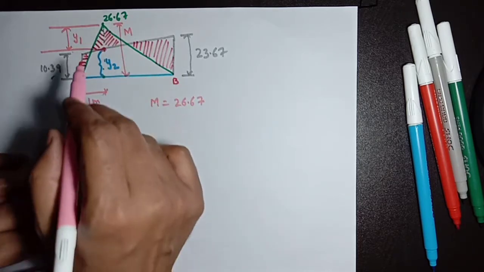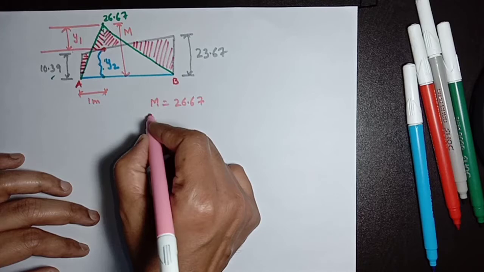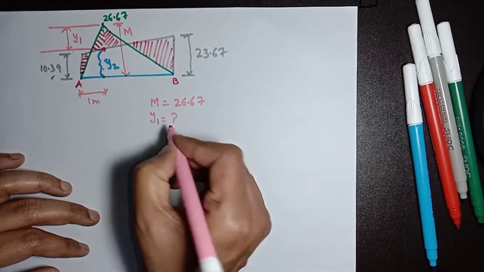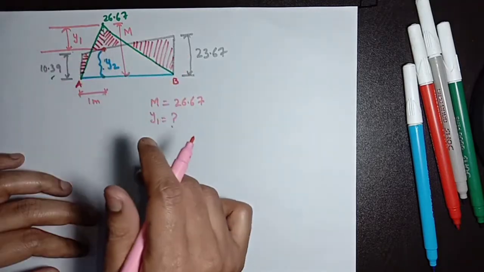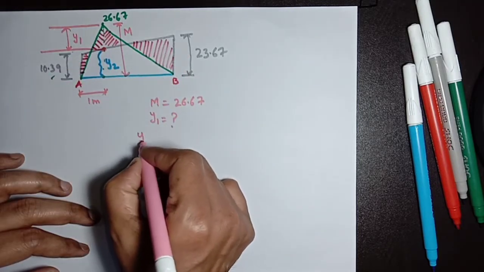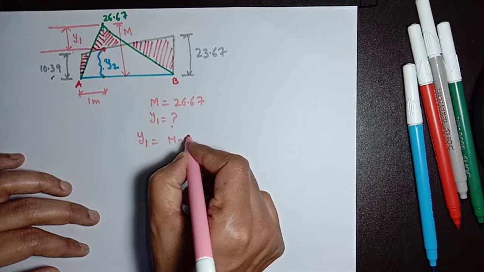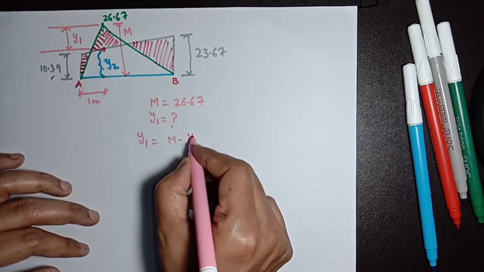So let's clear it. Now y1 value we need to find, that is our subject of analysis, and if we are able to find y2, then y1 will be M minus y2.